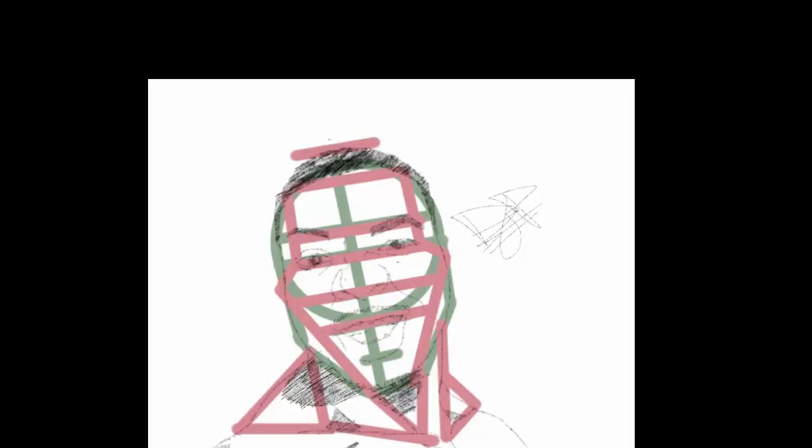It's easier to draw in small dimensional shapes, like your triangles, your cylinders, all of that. And I think this is where we're going to stop the video after forming the neck.